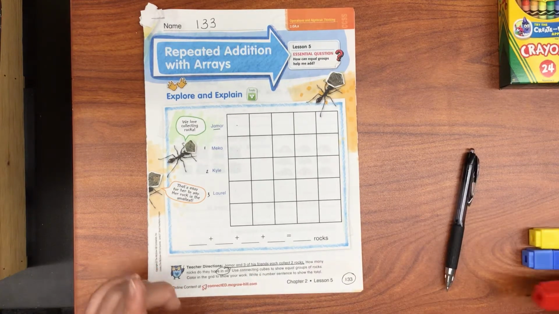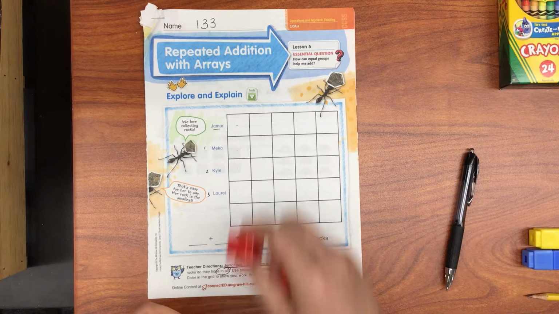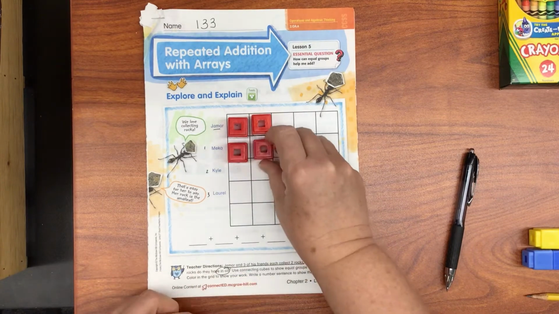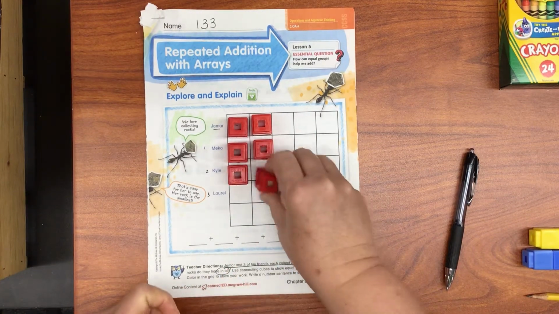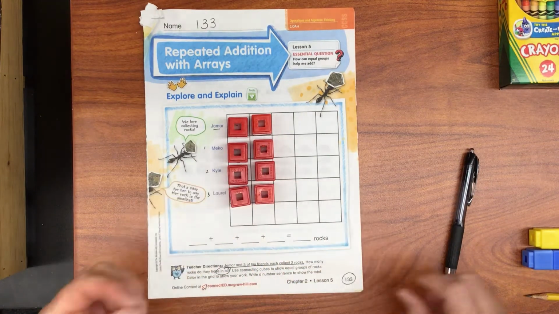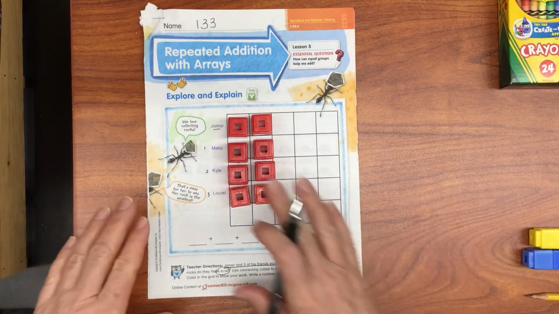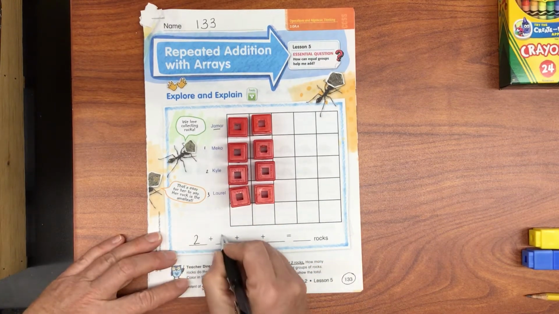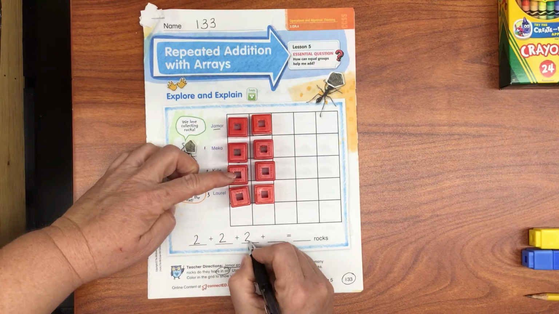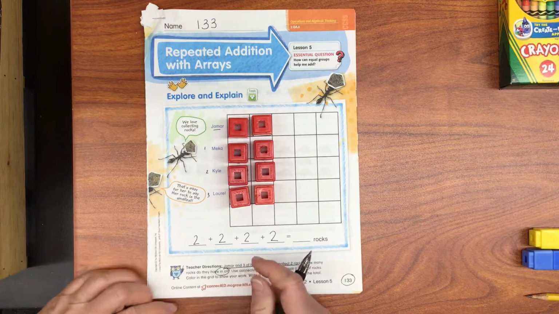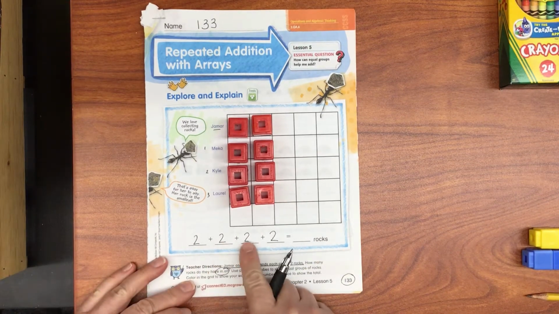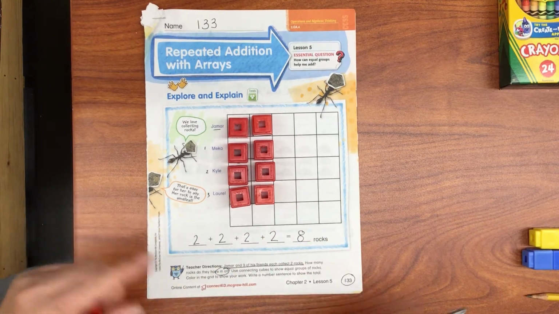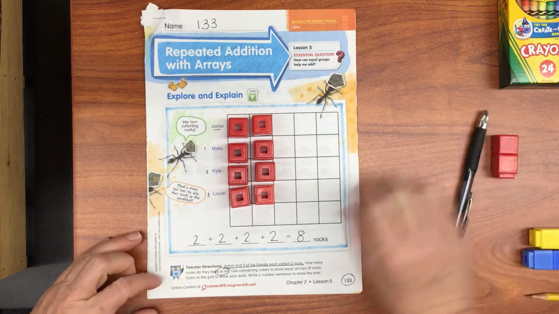Okay, so each of his friends collected 2 rocks. So here's 1. Jamar collected 2. Miko collected 2. Kyle collected 2. And Laurel collected 2. So if they each collected 2, this is an array. We have 2 plus 2 plus 2 plus 2 equals, we can count by skip counting too, 2, 4, 6, 8 equals 8 rocks. You have made an array, a 4 by 2 array. We'll explore more of that on the next page.